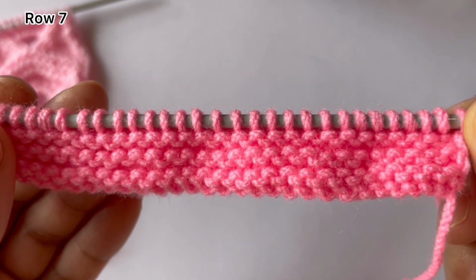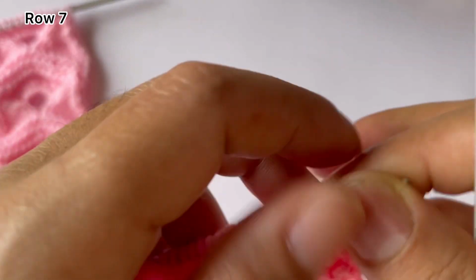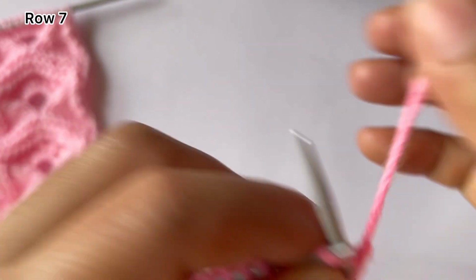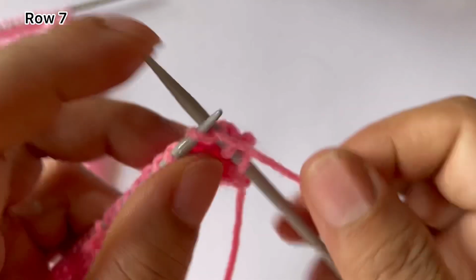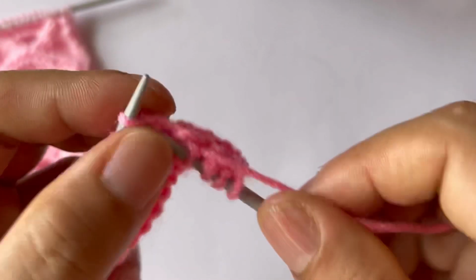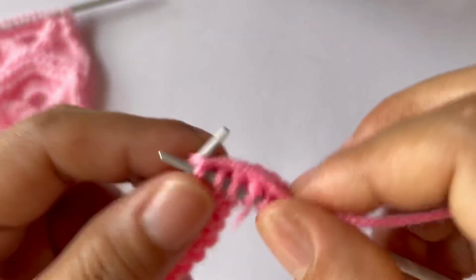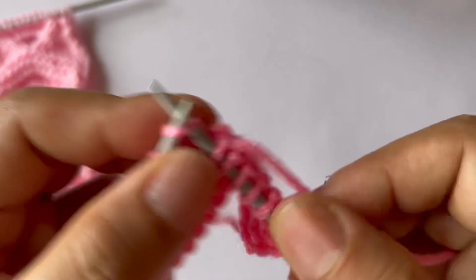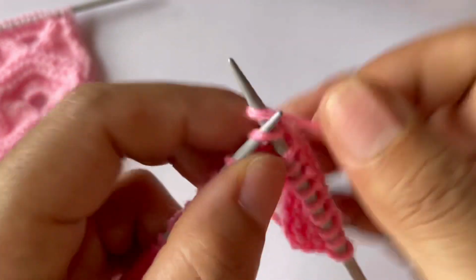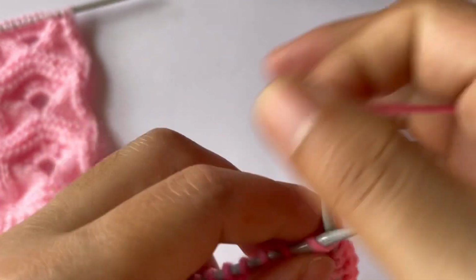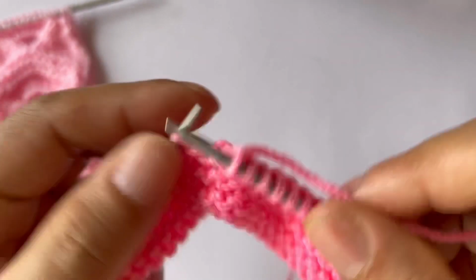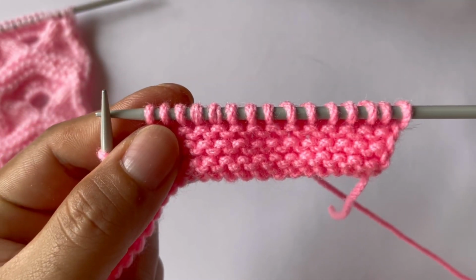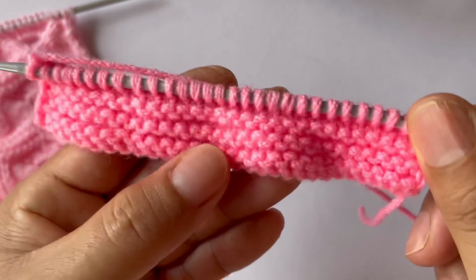Row 7, knit all stitches. Knit your edge stitch through the back loop and knit all stitches. We have done our row 7.